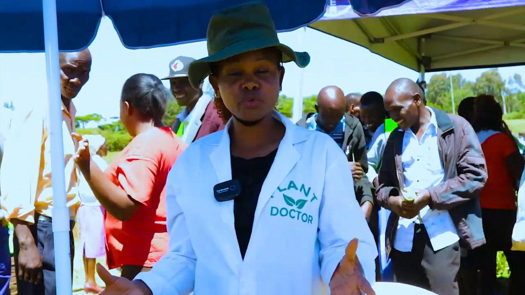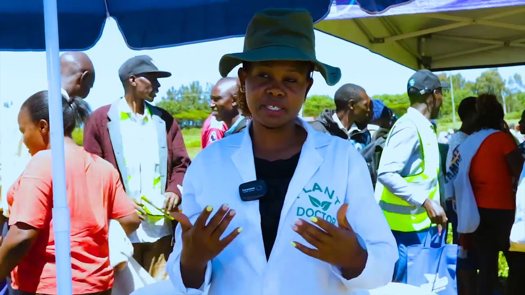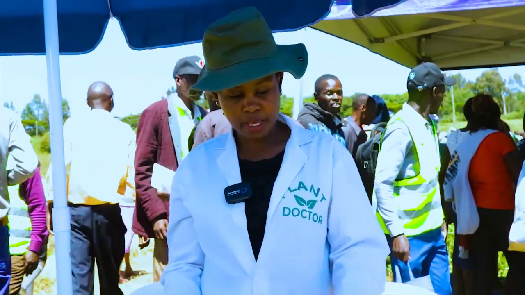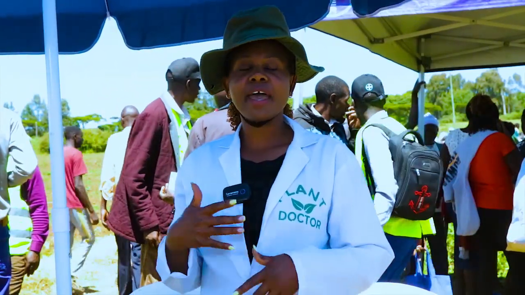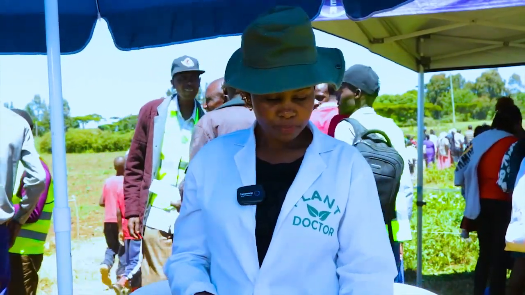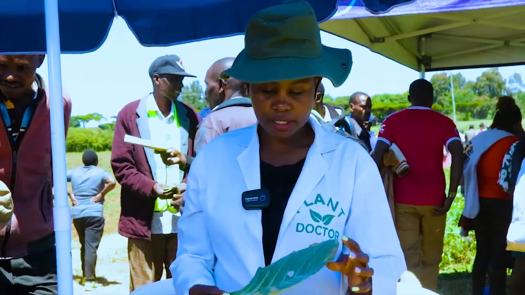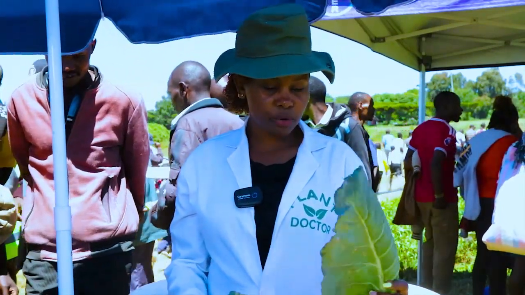Normally during plant health clinic, farmers bring disease samples like these ones. These are all disease samples, and then I diagnose and come up with management for the diseases and pests. So like this one, we can start from here. I can give an example of these two.